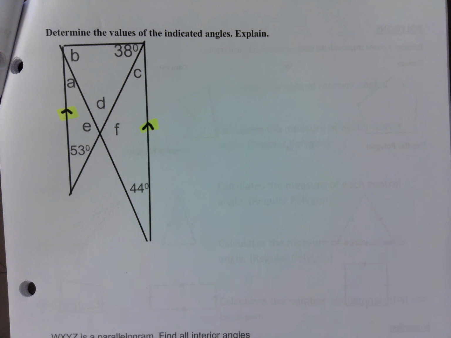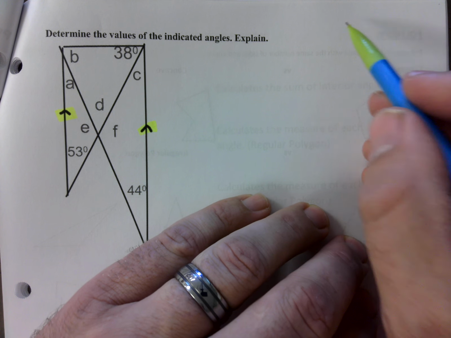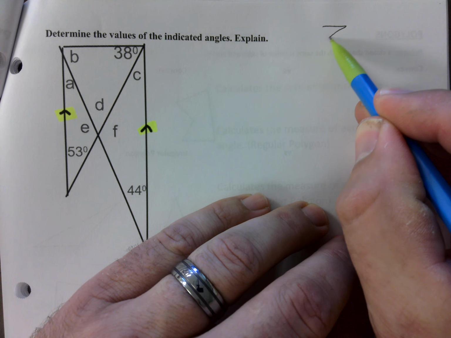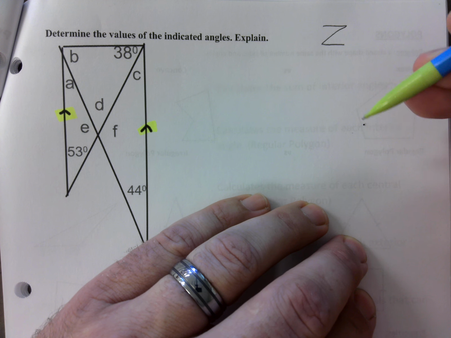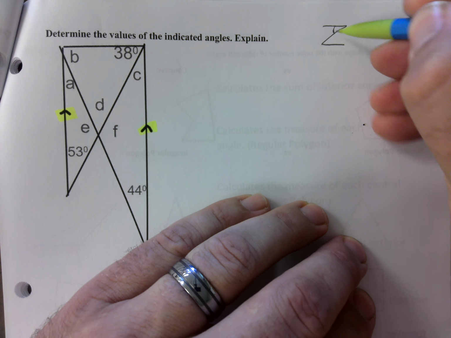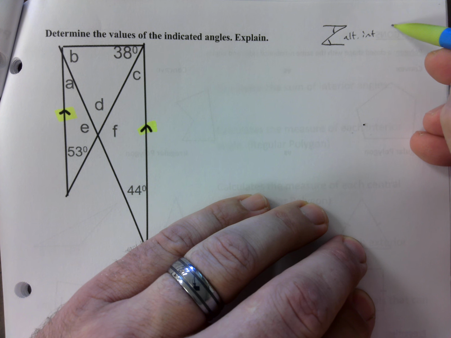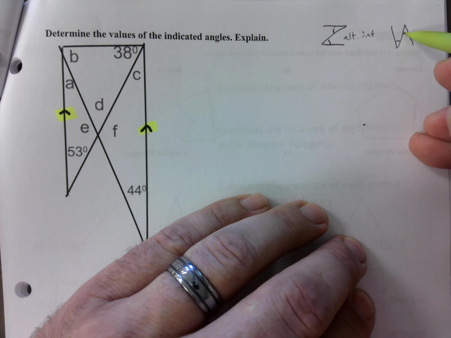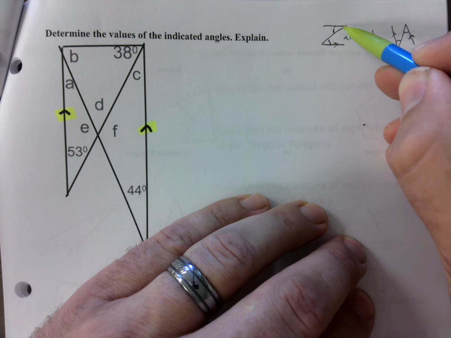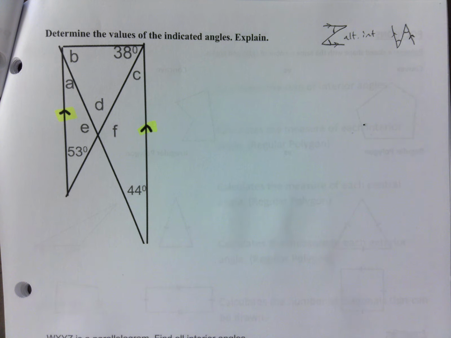I'll tell you this already, maybe on your study sheet: if you could at all make a Z in any way, you know that these two are alternate interior, right? It could also be, if you can do something like this, these are alternate interior, so obviously these two lines would have to be parallel. So if you can somehow make a Z where you have two parallel lines and then one transversal that connects them, you're in business, right?